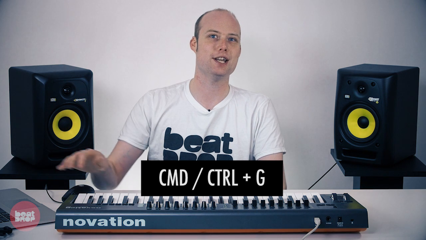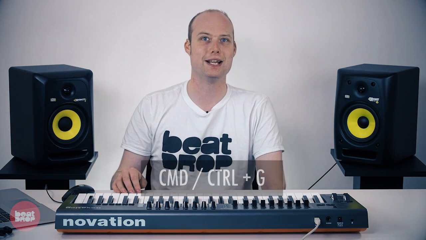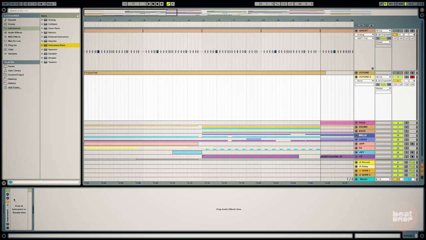If you start making a sound using a single instrument and then find that you want to layer it after the fact, you can always click on it and hit Command-G, which will automatically group it into an instrument rack for you. So we've got our instrument rack set up.